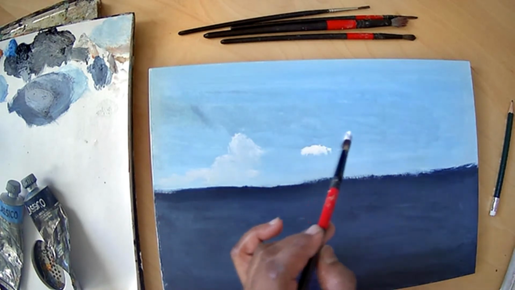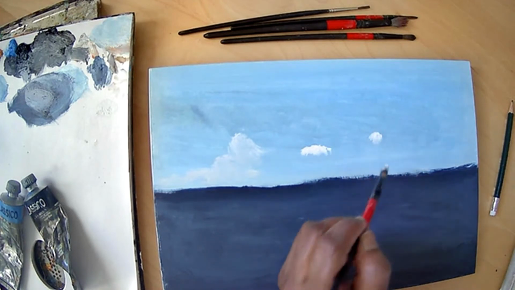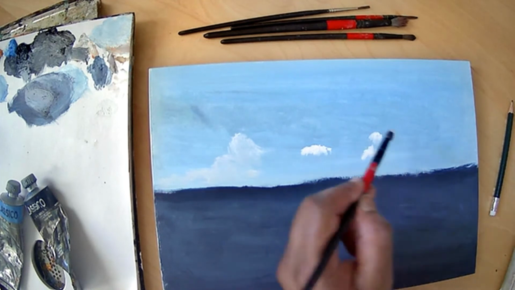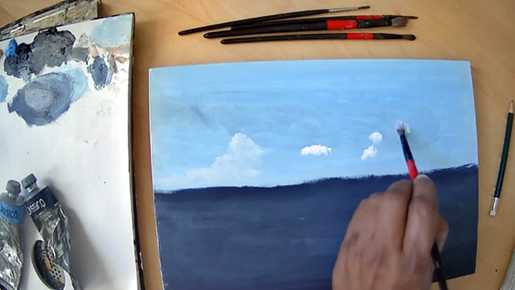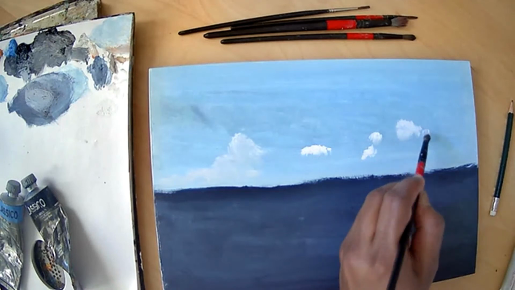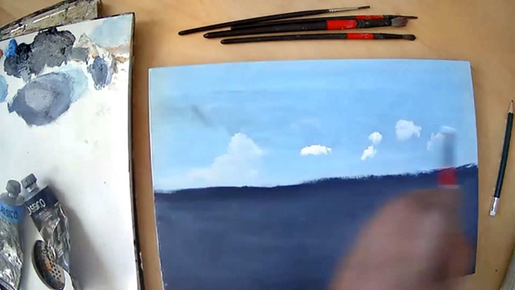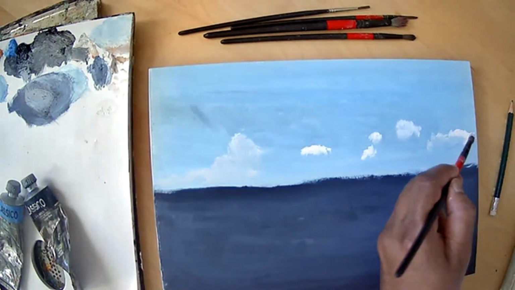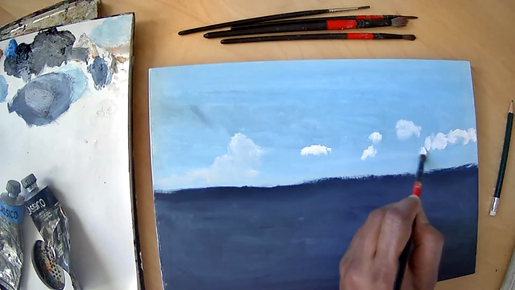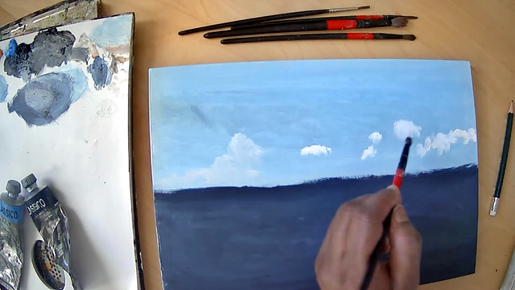I'm just looking at that. The whiter portions of the cloud that I want to show, I'm trying to focus on them because I've got titanium white with me. Okay, so this again is slightly whiter or lighter areas, and they will be blending in with some more gray when I do the gray.